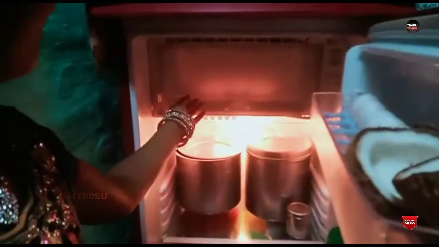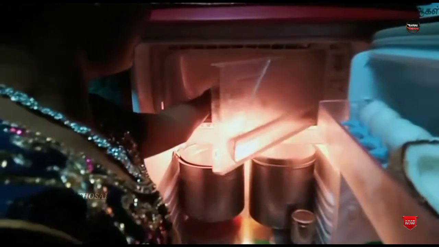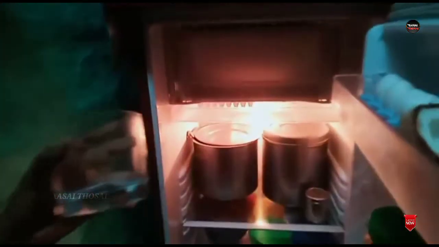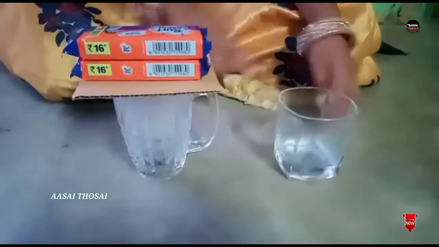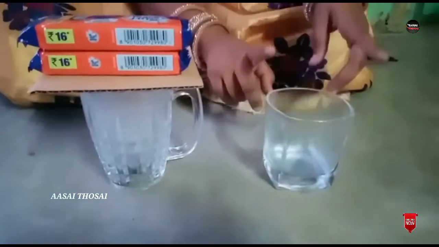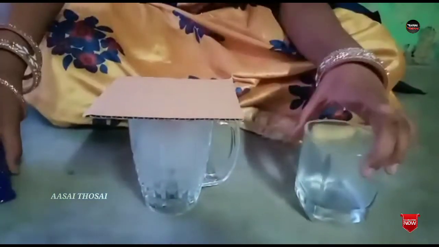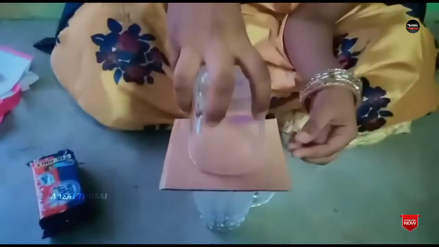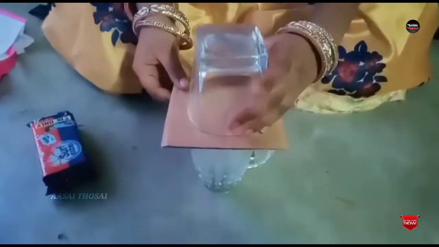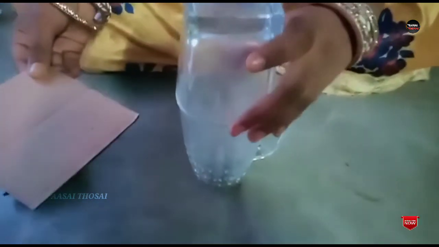Now we take the glass we kept in the freezer. See, this is the frozen glass we kept inside the freezer, and this other glass is filled with smoke air. Now we take this weight, take this frozen glass and keep it here, and take the cardboard and we can observe.